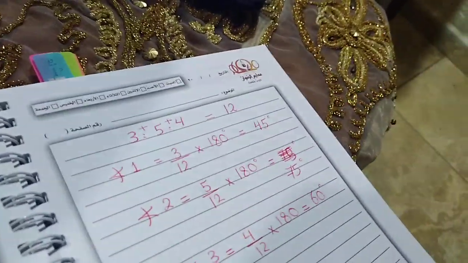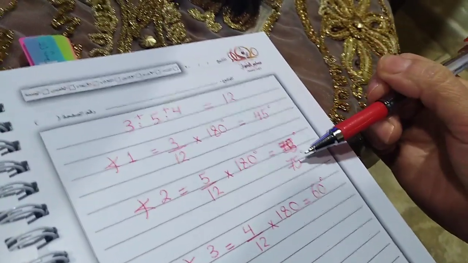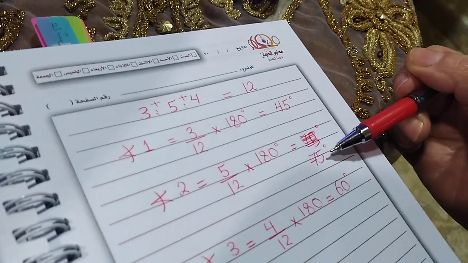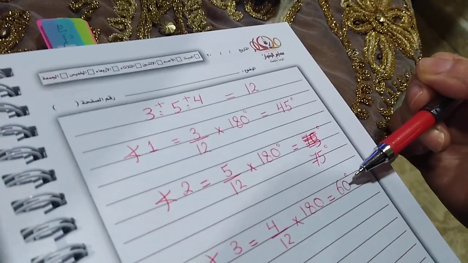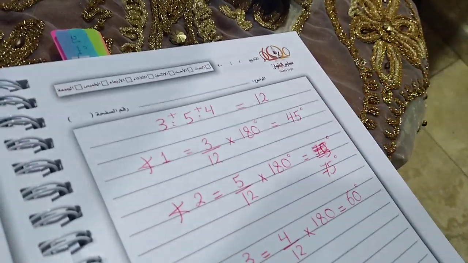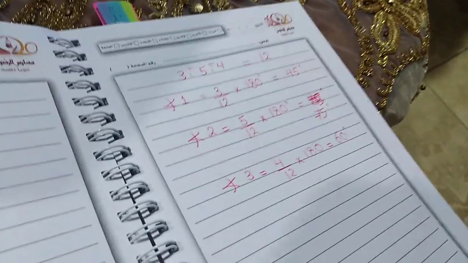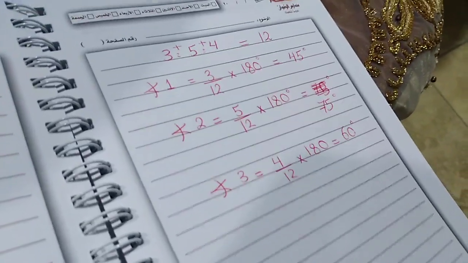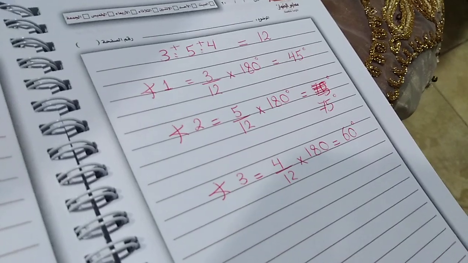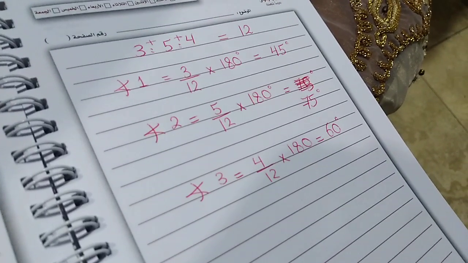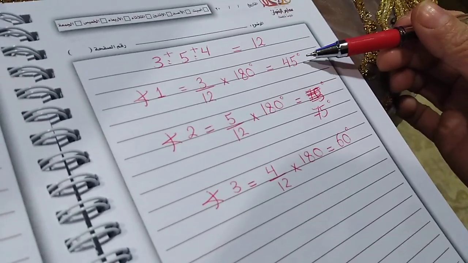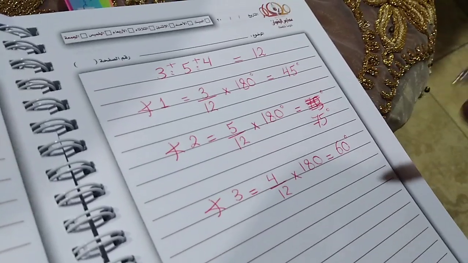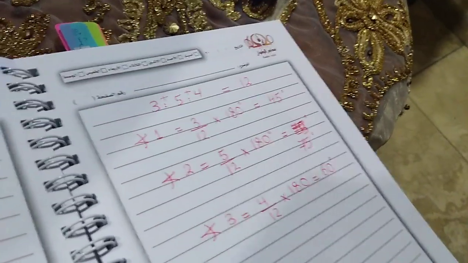Now let's do the math. If we add 45 to 75, that would be 120 degrees, plus 60 degrees. This is perfect. This is 180 degrees. So if the ratio of the angles is 3 to 5 to 4, that means that the sizes of the angles are 45 degrees, 75 degrees, and 60 degrees respectively.